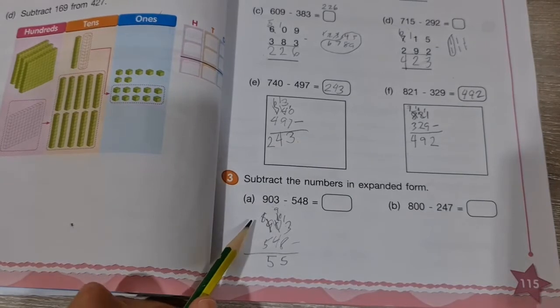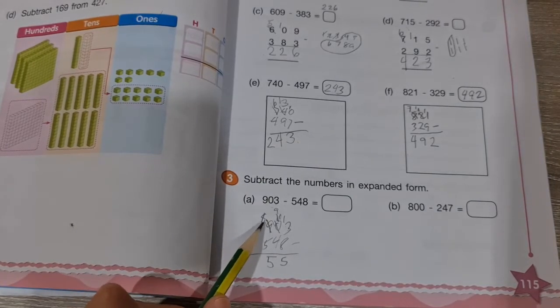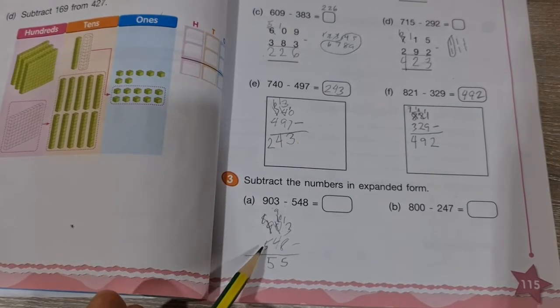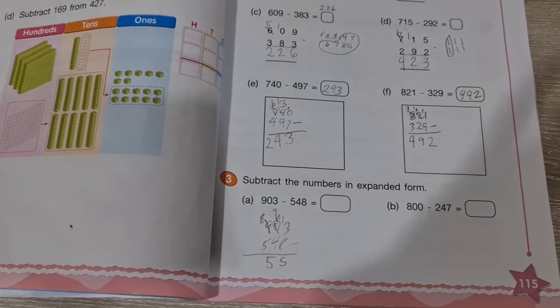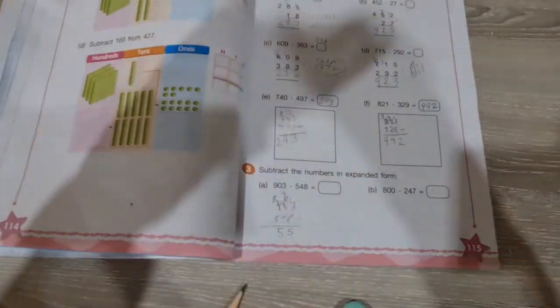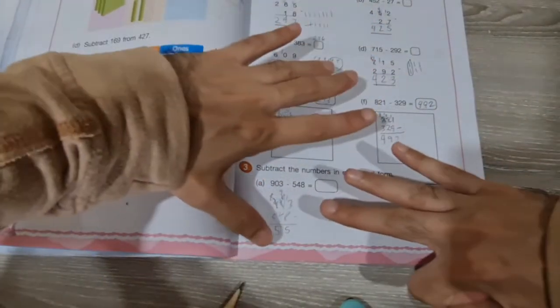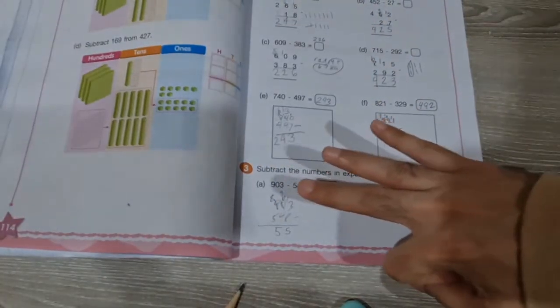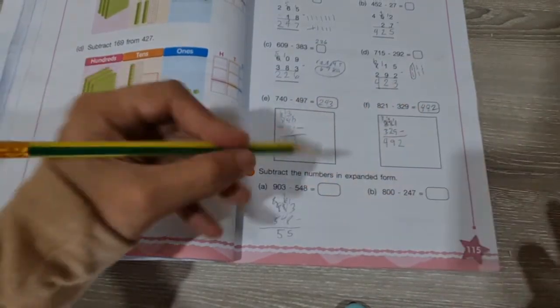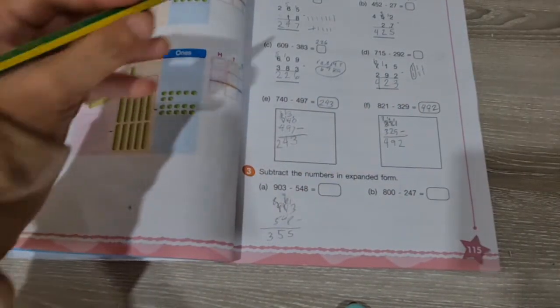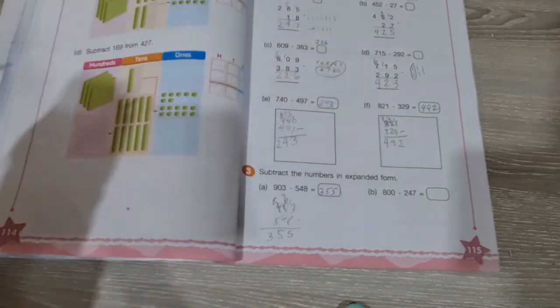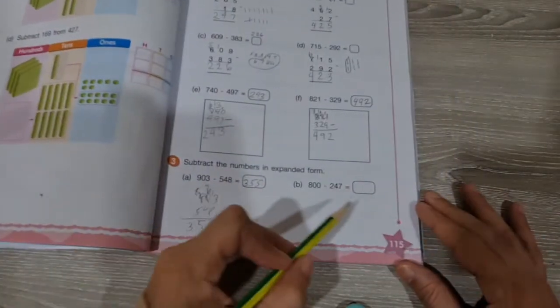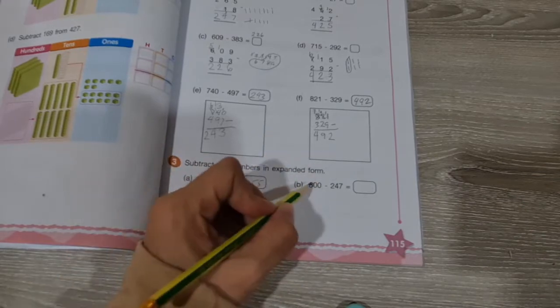And then the last one. Hundreds place. 8. Take away 5. We have here 8 fingers. Take away 5. The answer is 3. So the answer is 355. And the last one for page 115.